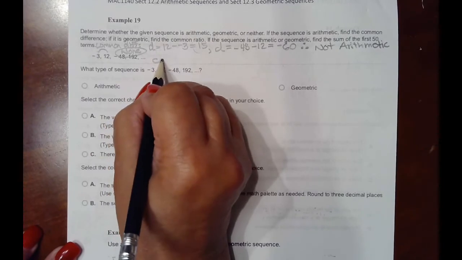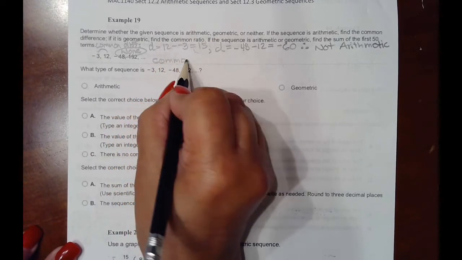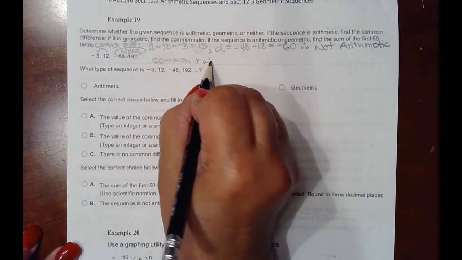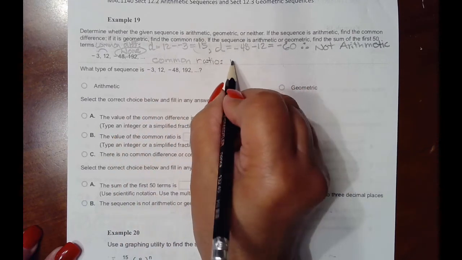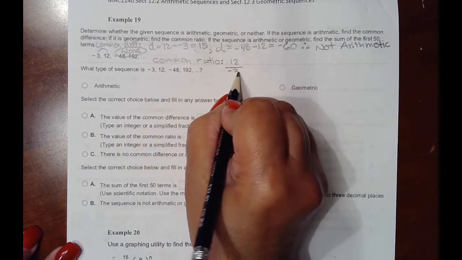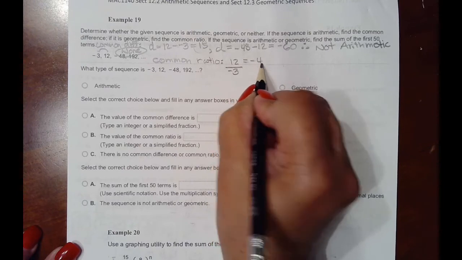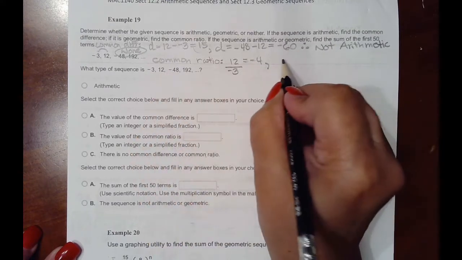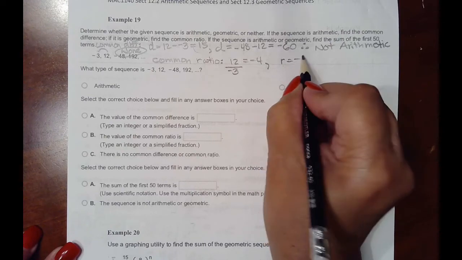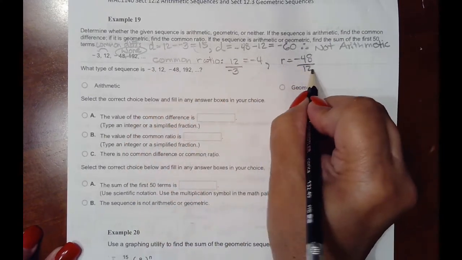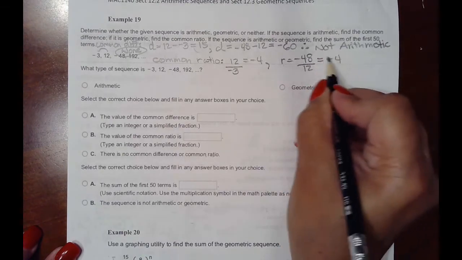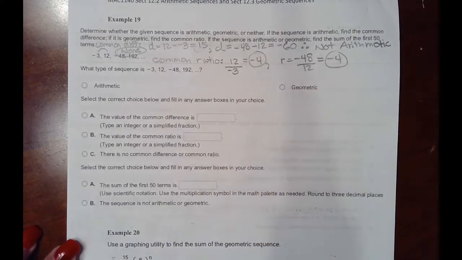Okay, common ratio, I can try that one. Check it at least a couple of times. So I can take this divided by this. Turns out to be -4. Try it one more time. I can take this term, -48, and divide it by the previous term, which was 12. And again, it comes out to be -4. So we do have a common ratio. Therefore, the sequence is geometric.